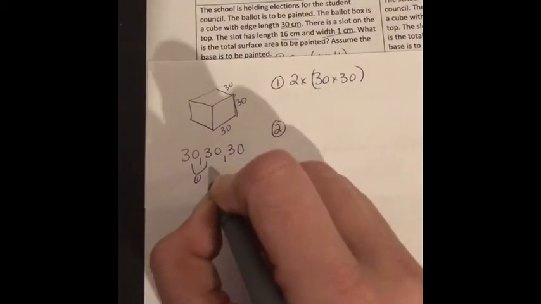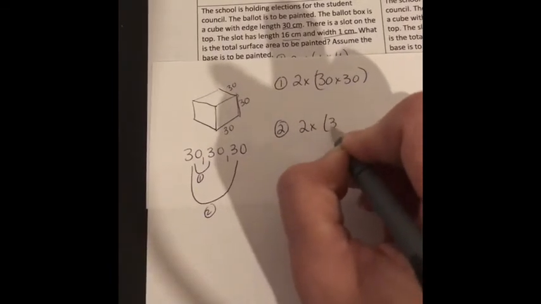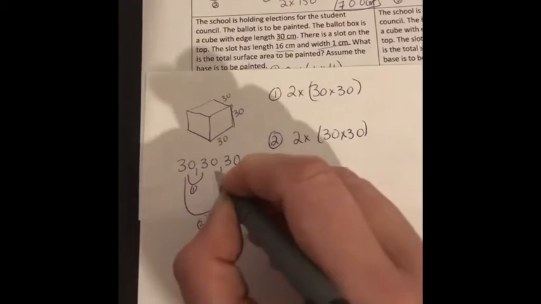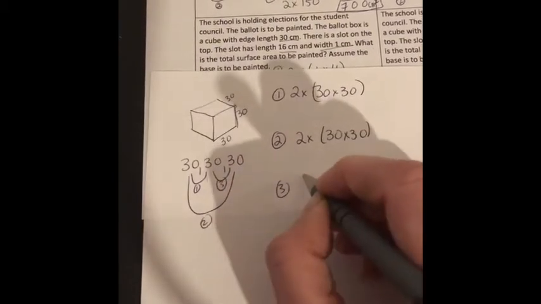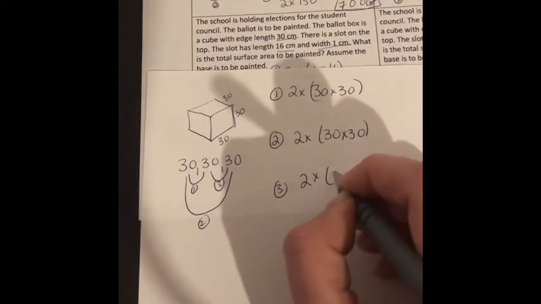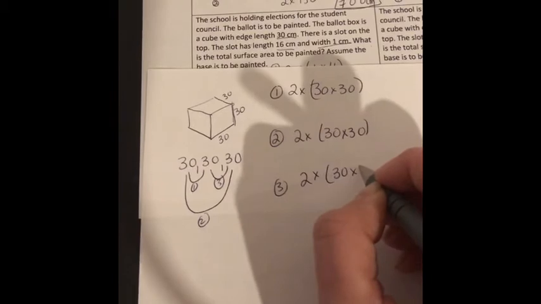2 would again be 30 times 30. The third one would again be 30 times 30.